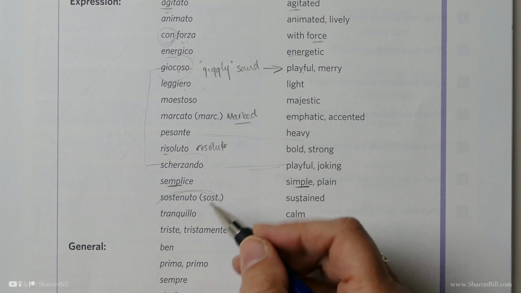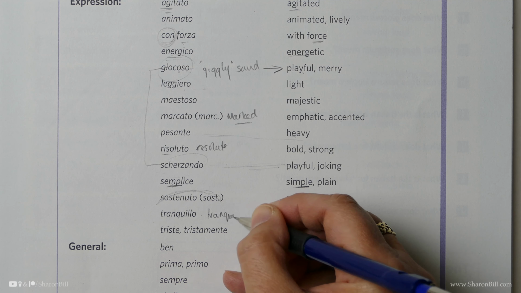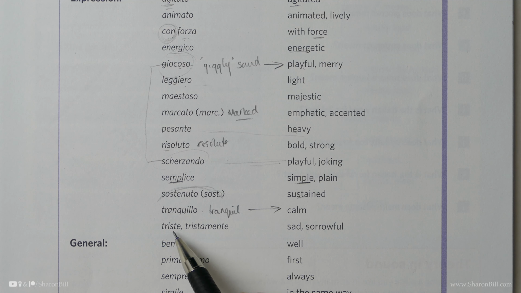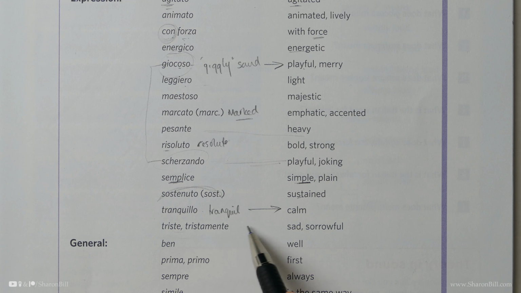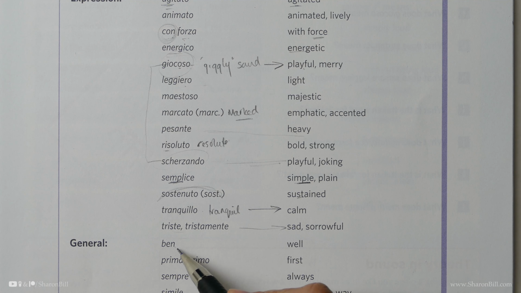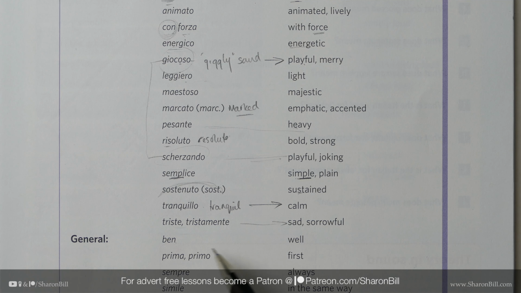So tranquillo. So, you know, it's tranquil, which helps us to remember that it's calm. Triste, tristamenta. That makes sense to me. I think there's sort of a French link there. So, you know, find a way. Ben, you know, good, well. That makes good sense to me.